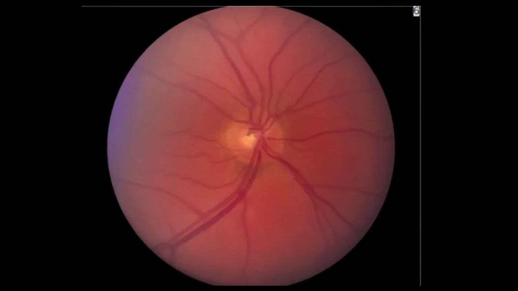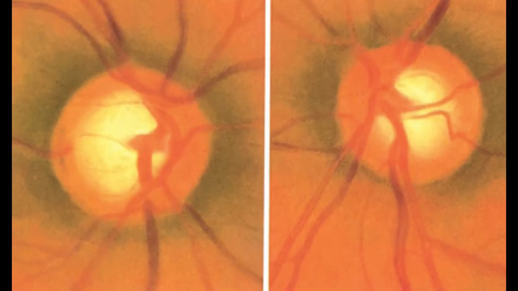Cup-disc ratio. In this non-diseased optic disc, the cup is less than 1/2 the diameter of the disc, indicating absent or low level of suspicion of glaucoma. Glaucomatous cupping.